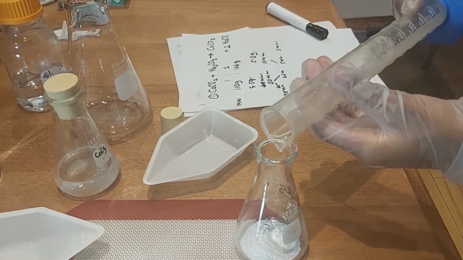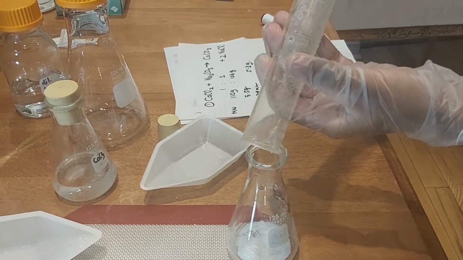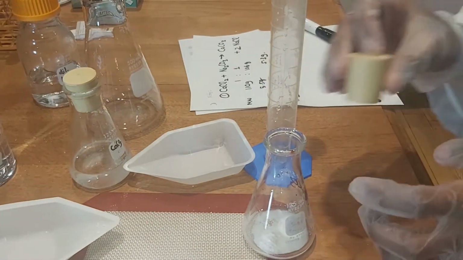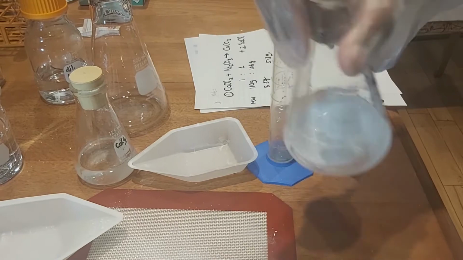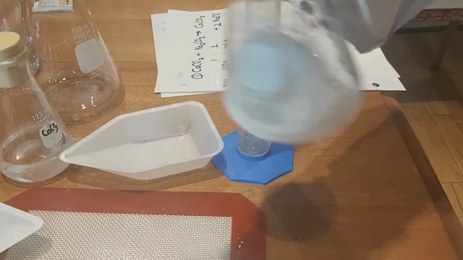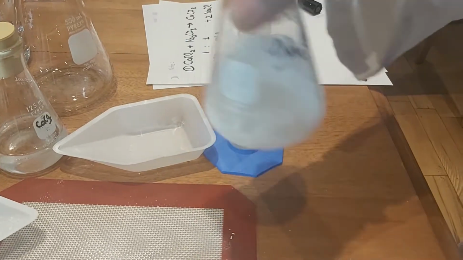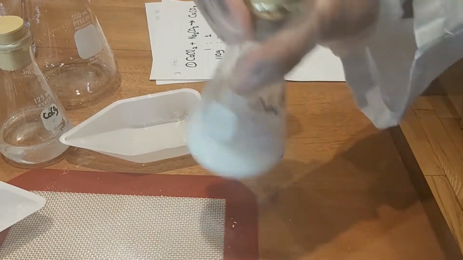Making sure to keep it away. Notice there's obviously a lot of precipitate solid remaining. You have to stir it first to make sure there isn't much leftover solid.